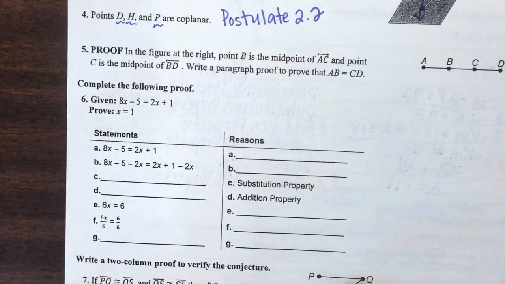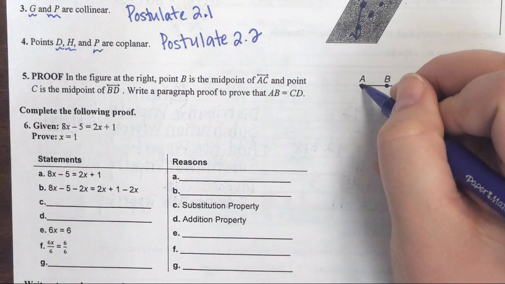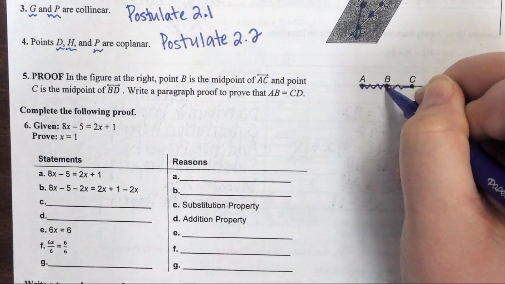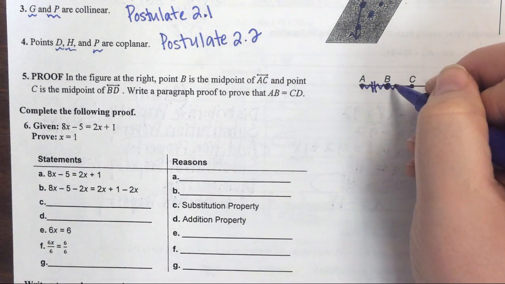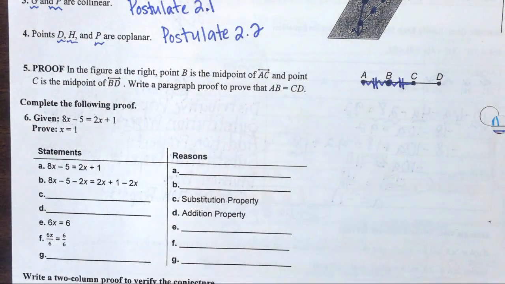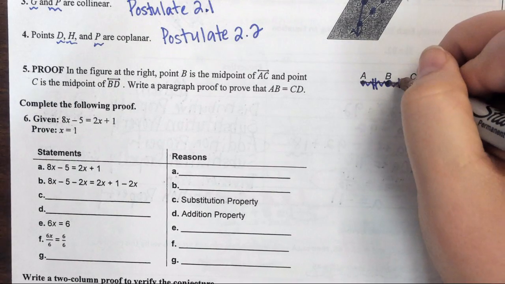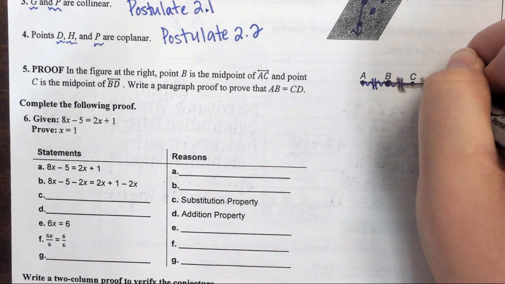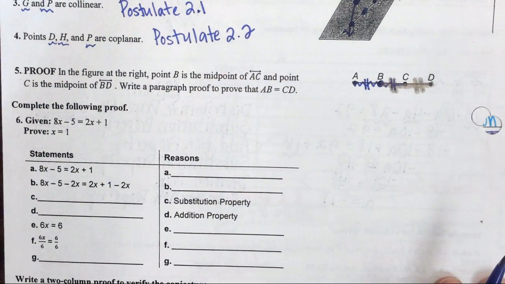Now I actually get to the fun ones with the proofs. In the figure at the right, point B is the middle of AC. So here's AC, B is in the middle. We know if B is in the middle, then AB is congruent to BC, but we'll come back to that in a second. Point C is in the middle of BD, so BC and CD are congruent. It says write a paragraph proof to prove that AB is equal to CD.